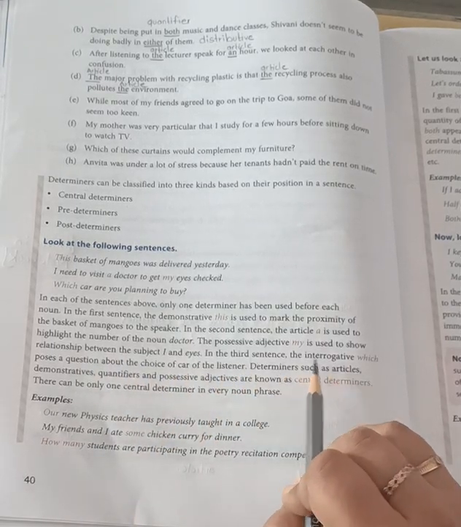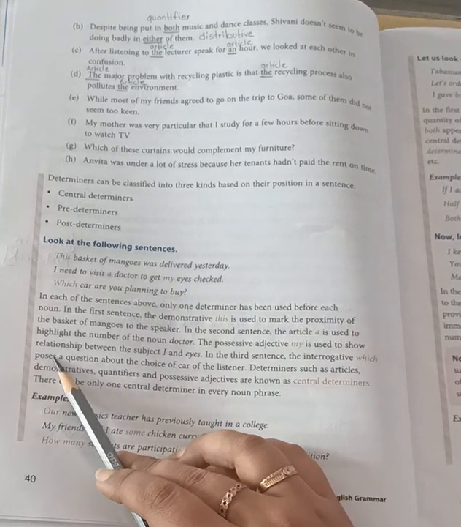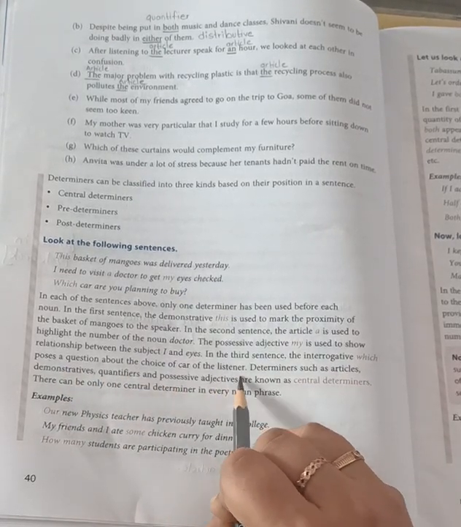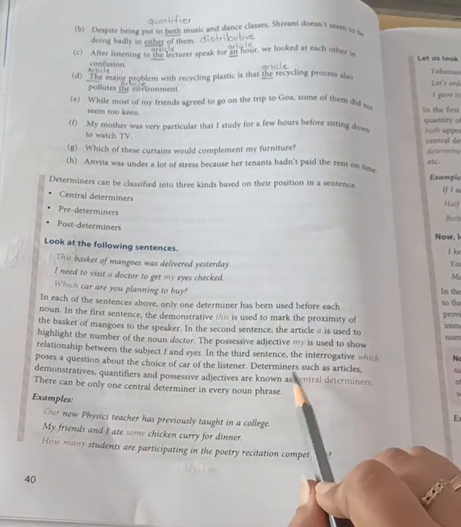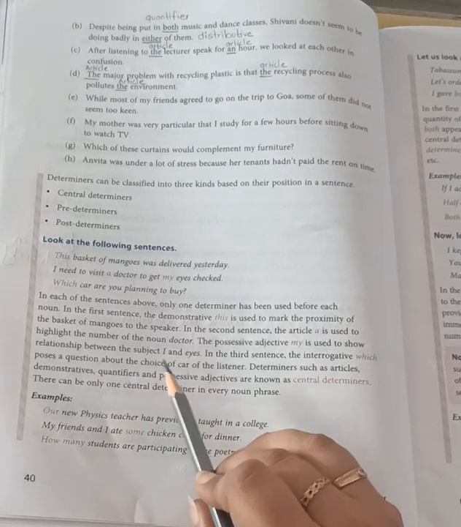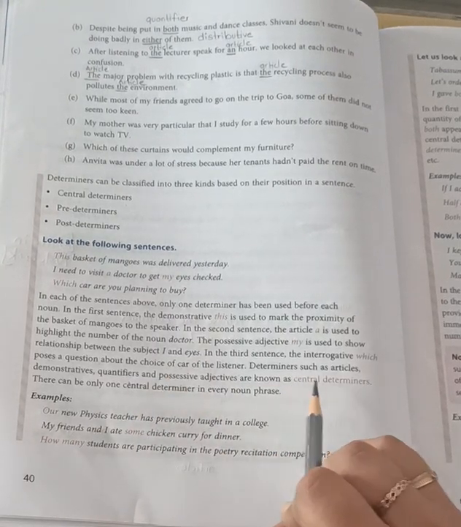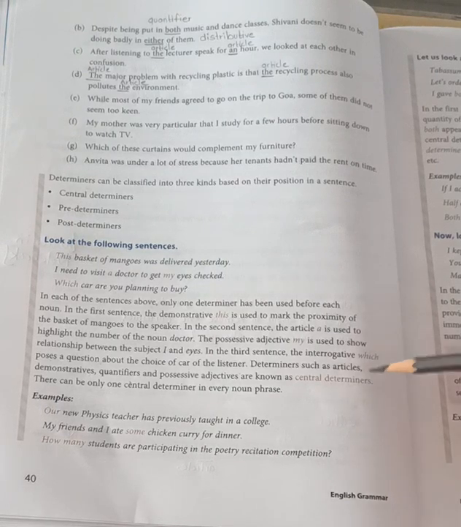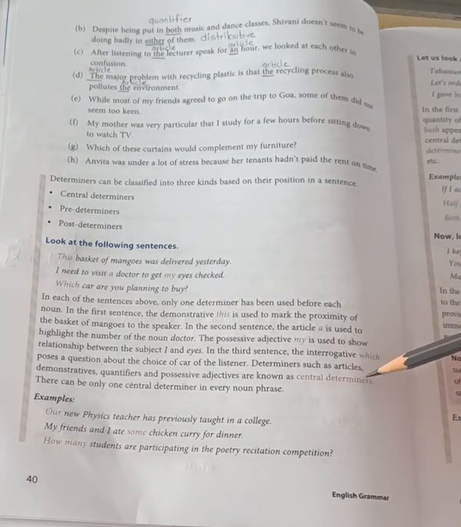In the third sentence, the interrogative which poses a question about the choice of a car and the listener. Now determiners such as articles, demonstratives, quantifiers and possessive adjectives are central determiners. When we are talking about the specifics, these are the central determiners.